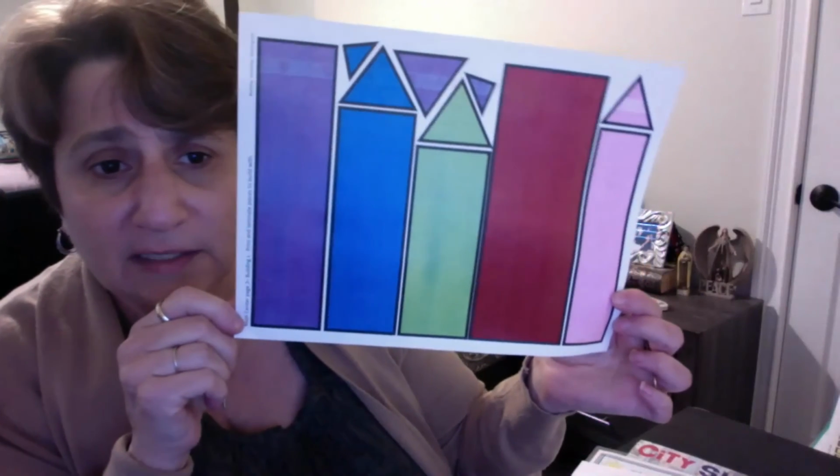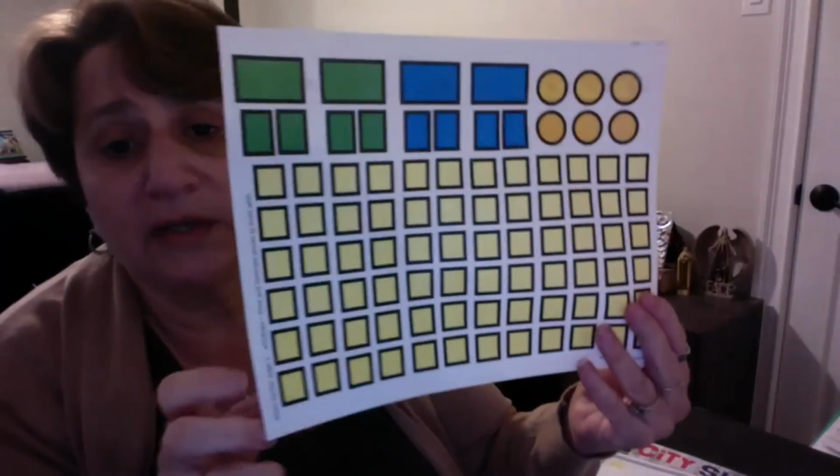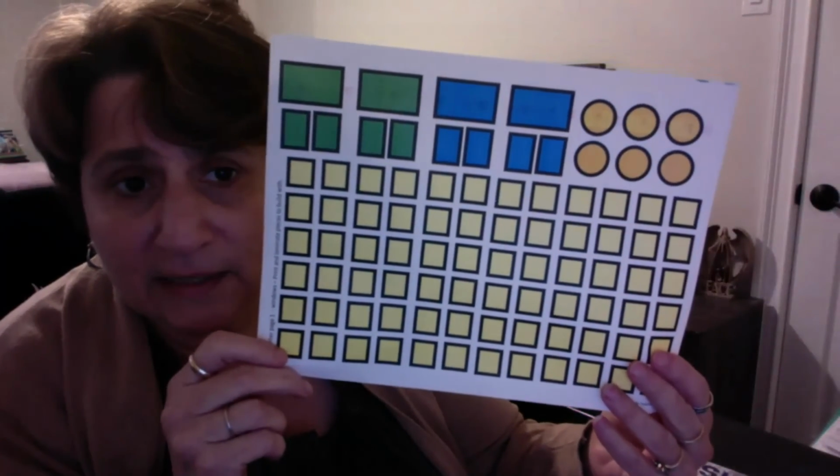And this is what I'm going to send you. I'm going to send you a picture like this of these shapes, some triangles and rectangles, and then another one like this with some little squares and some circles. And you could use these if you'd like, or mommy could even just cut out some shapes if you have some paper at home and use that.